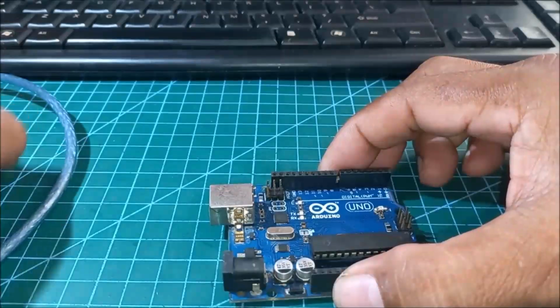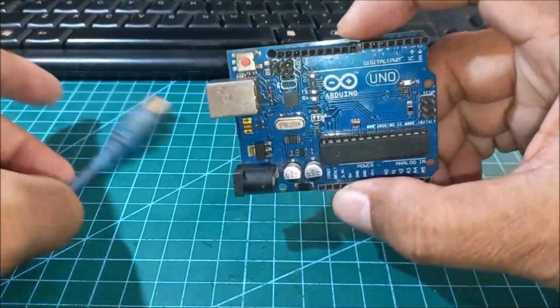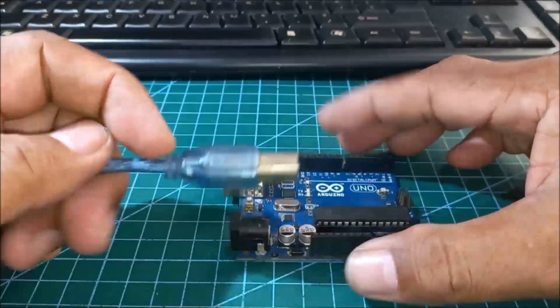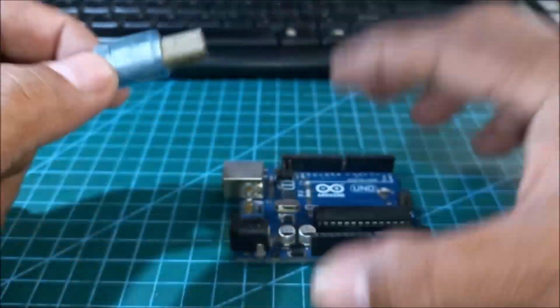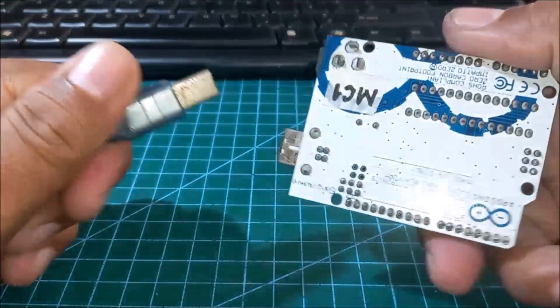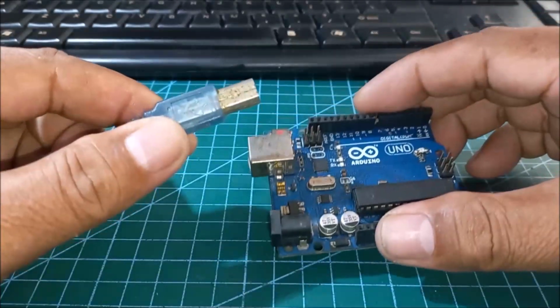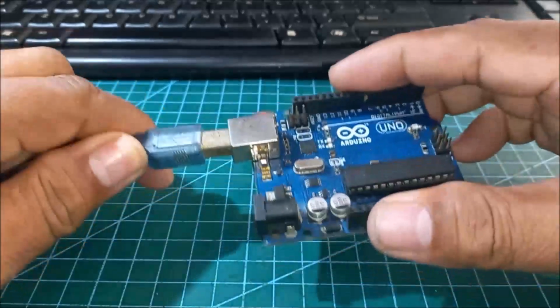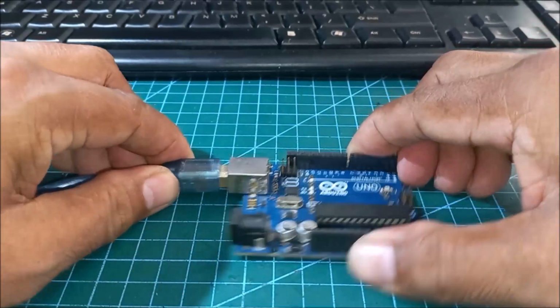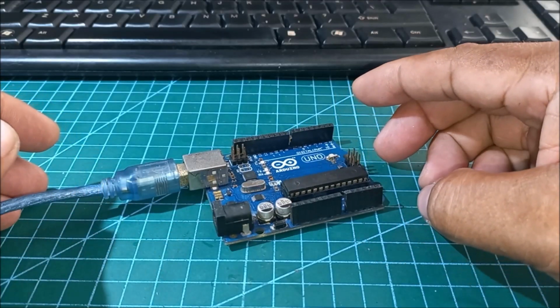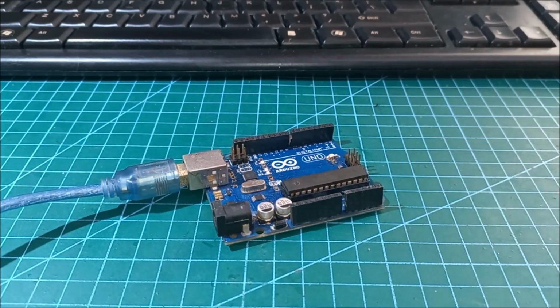We're now going to upload the code for our project in the Arduino IDE. We're going to connect this cable to the Arduino so that we can upload the code. Okay, let us upload the code to this Arduino.